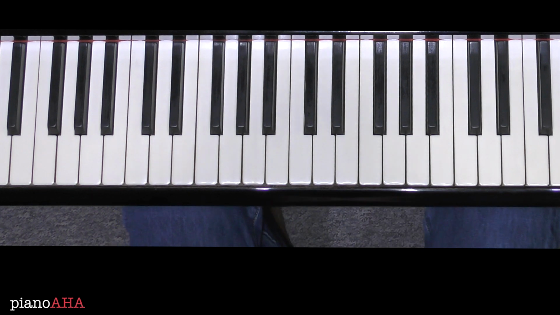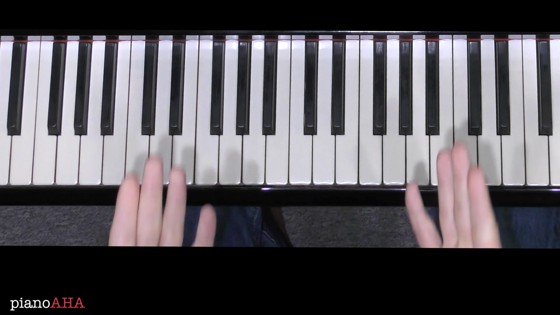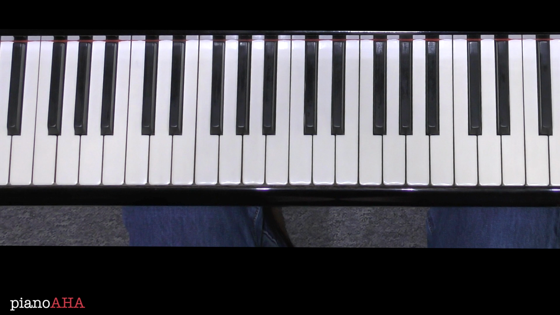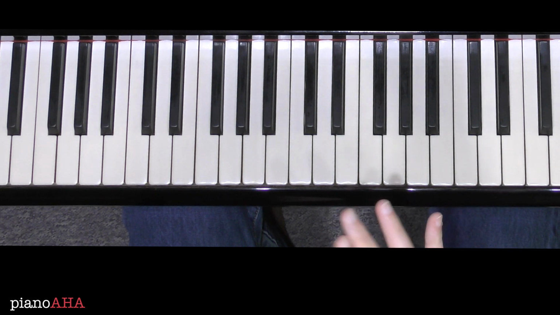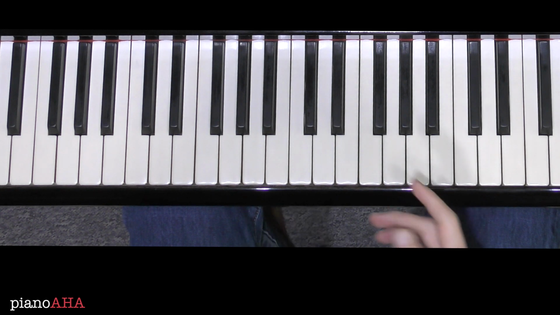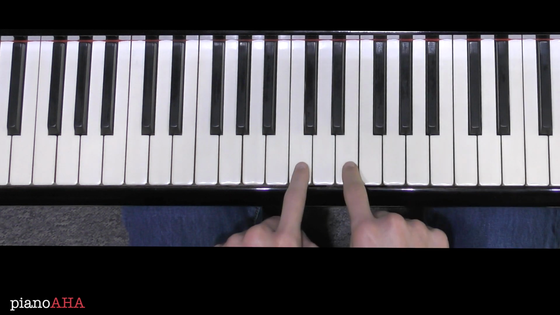So that was the first C group. Those were the 4 exceptions. And now I'll play it for you in a way that is a good way of practicing this group. And again, I'll just start at measure 5.